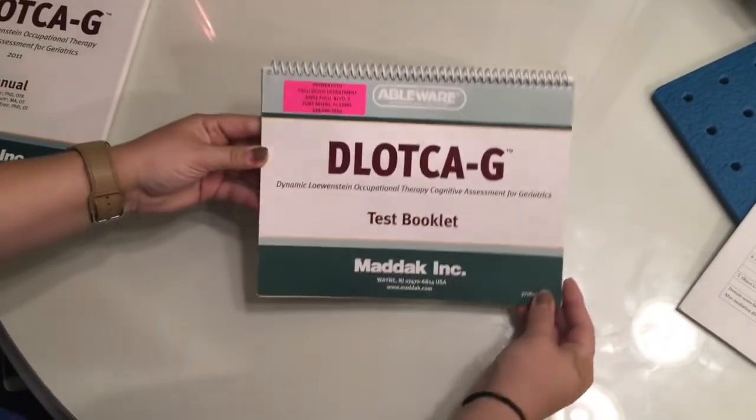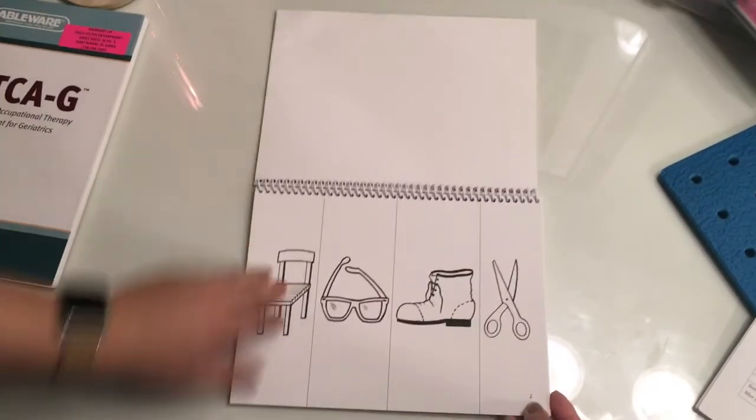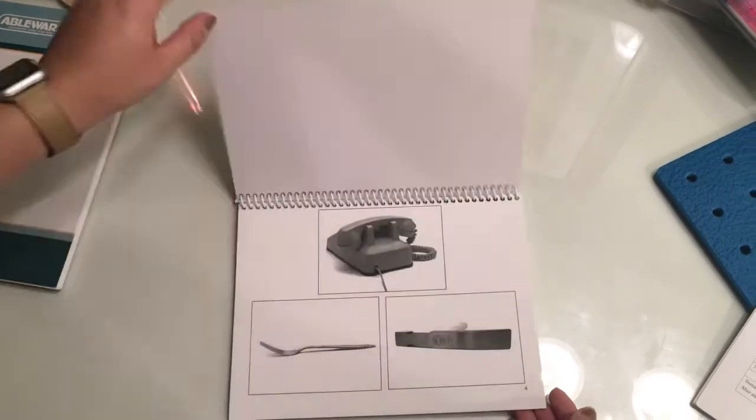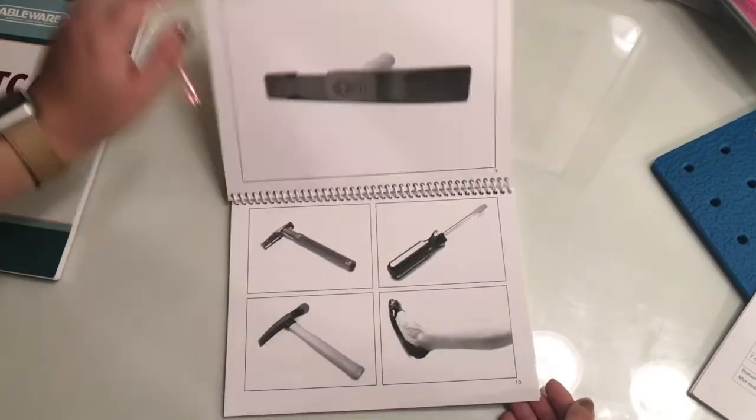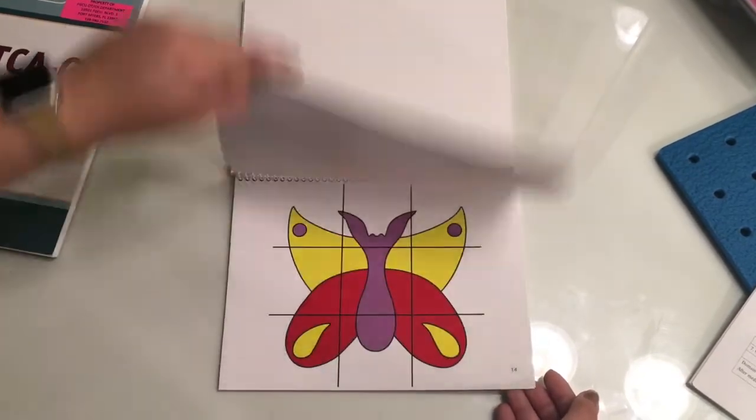This assessment is used for clients specifically aged 70 to 91, but there are other versions that are able to assess pediatric and adult populations. The assessment consists of various subtests that the client completes, each one relating to an area of cognition.